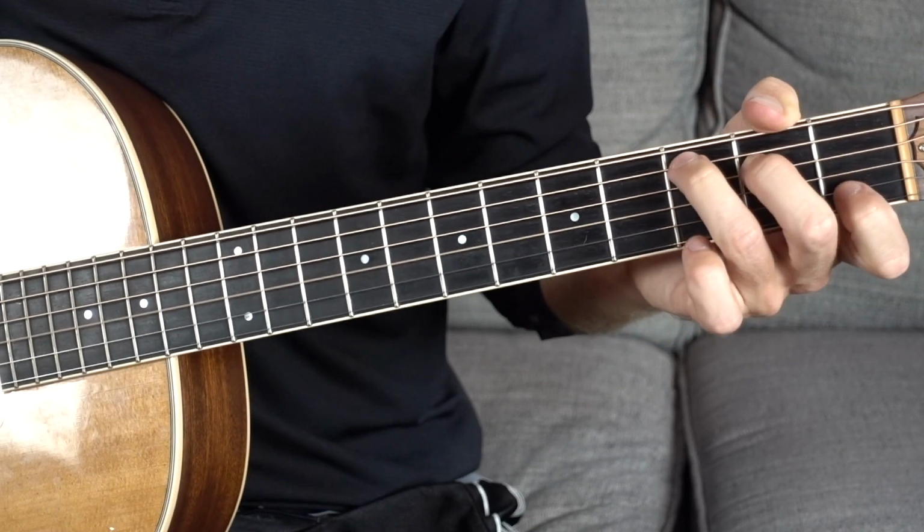G, C, D. Again, it sounds like the structure of a lot of blues songs, but doesn't really sound bluesy. It's only when we add that flat 7, that minor 7, that a progression like that is going to sound a little bluesier. So for example, I'm just going to play the same kind of thing, first as major chords, then as dominant 7 chords with that flat 7 added.